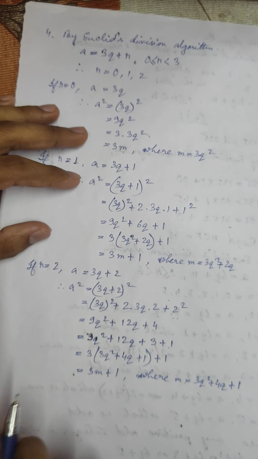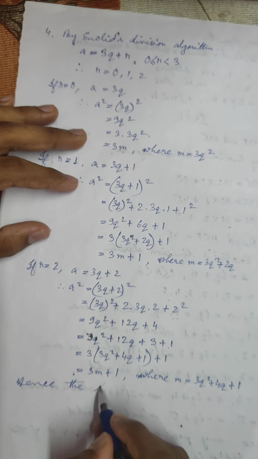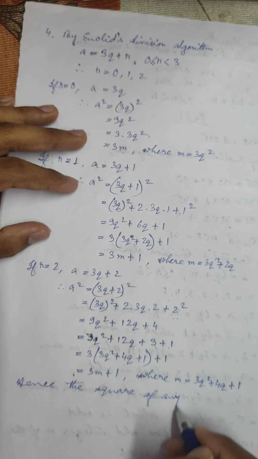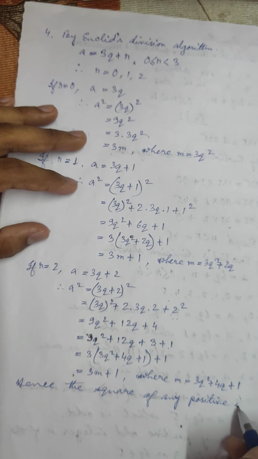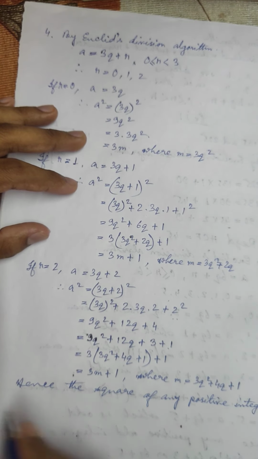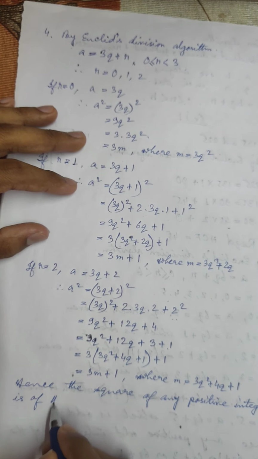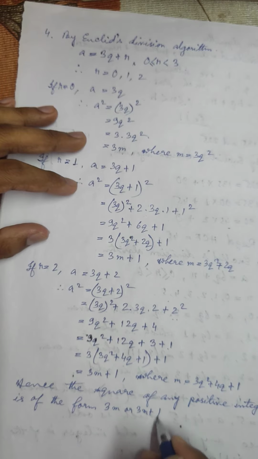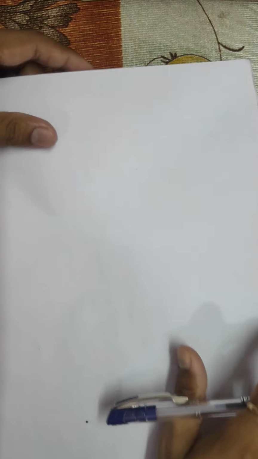This line you can write as the square. Alright, next.